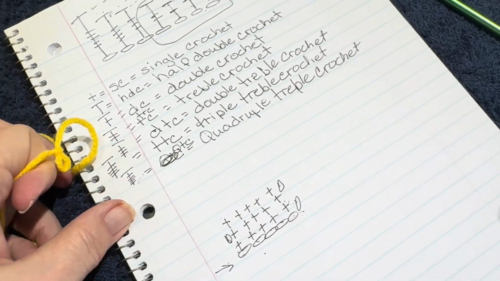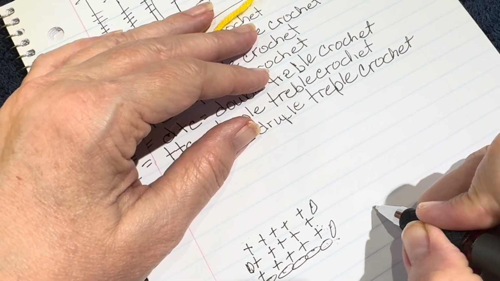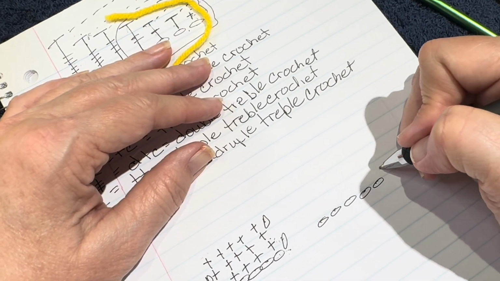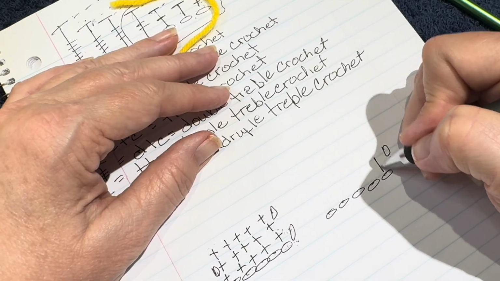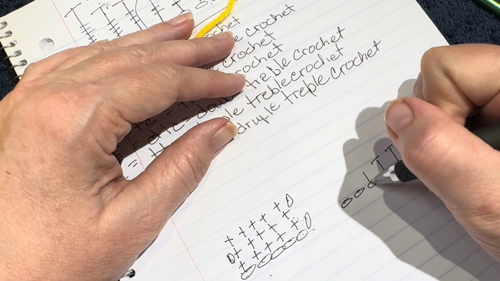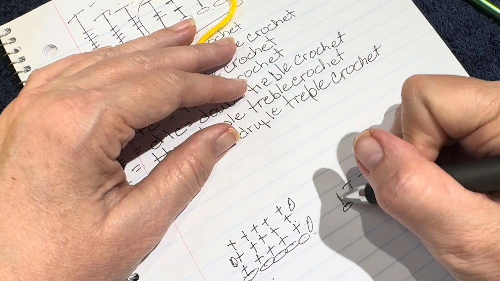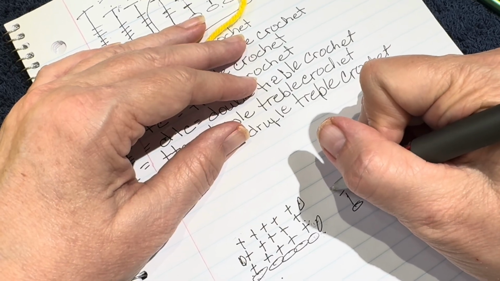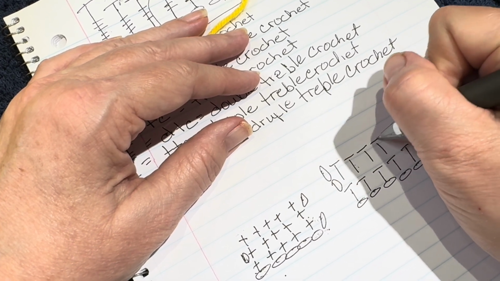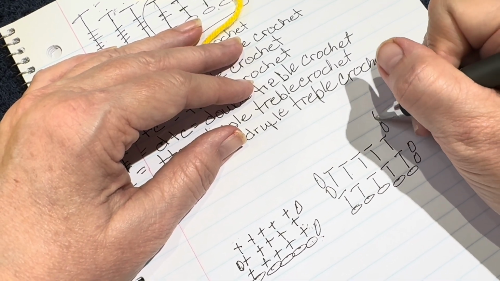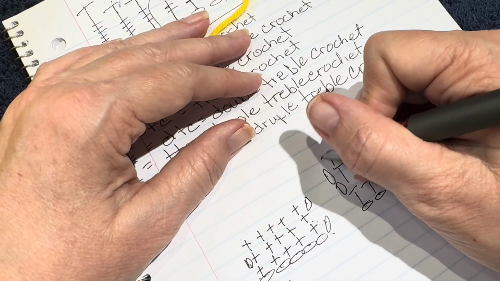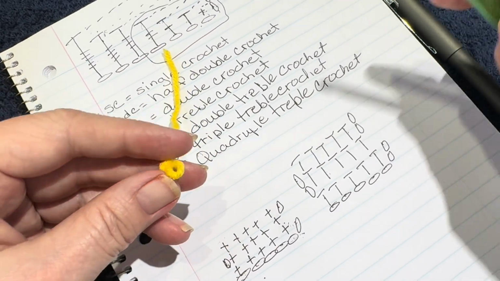We're going to do 5, 1, 2, 3, 4, 5. We're going to do 2 turning chains, and we're going to do half double crochets. And this is how it would look. Then we do two turning chains here, and then we do our half double crochets, and 2 turning chains here and our half double crochets. So that is like this.